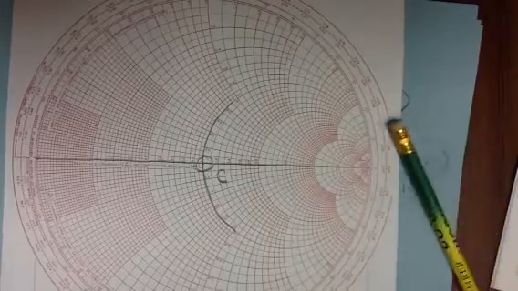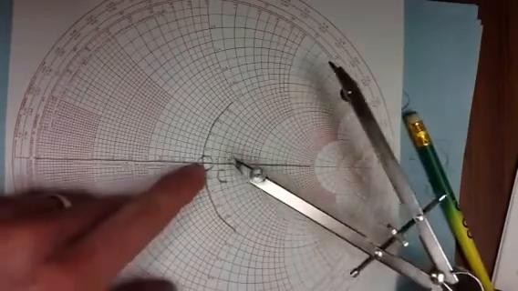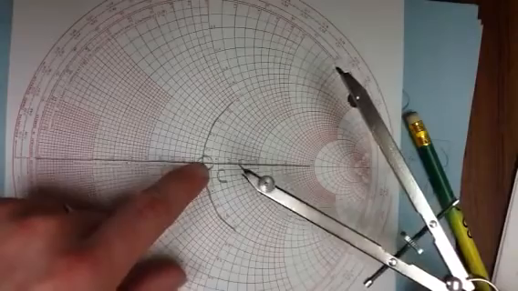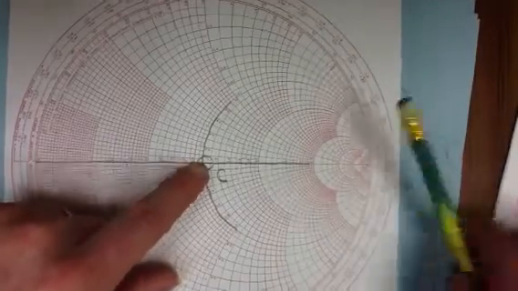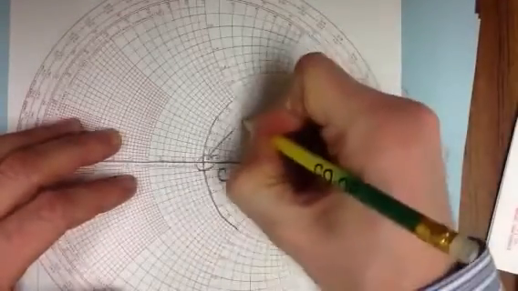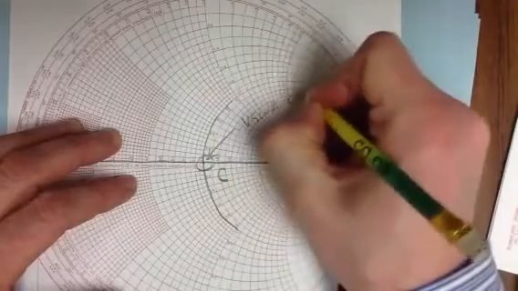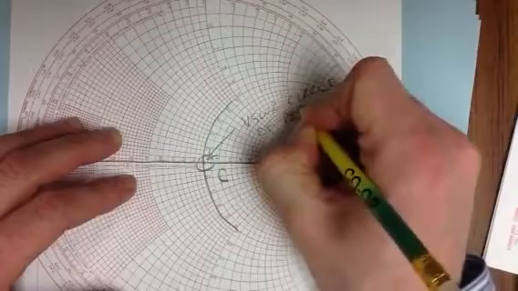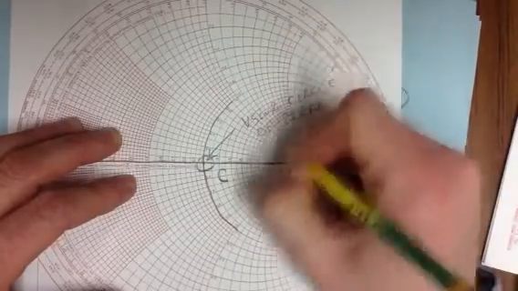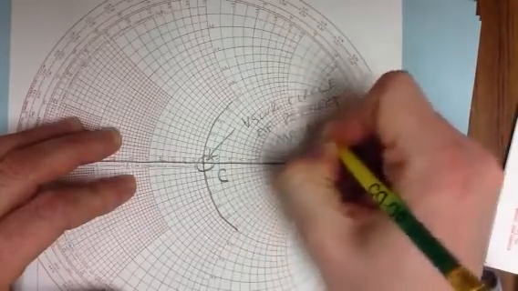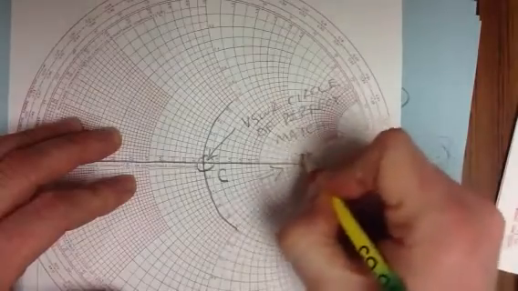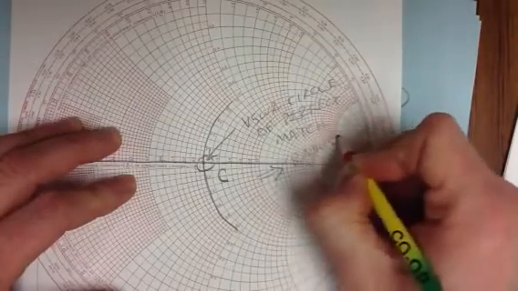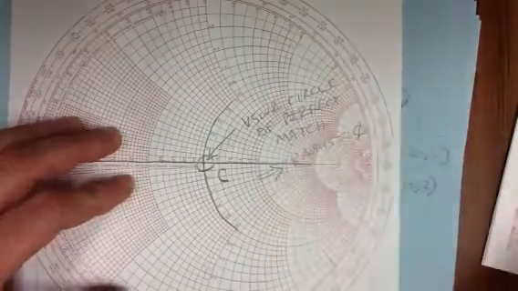So what do I do? I have to draw a circle where I put the center in the center of the chart. This is actually the VSWR circle of a perfect match. It has a radius of 0, right?